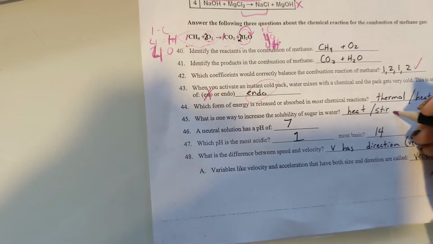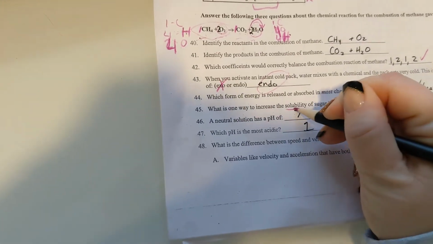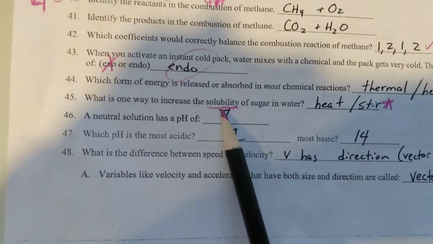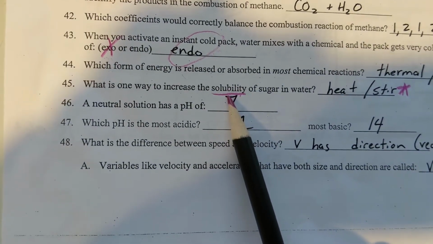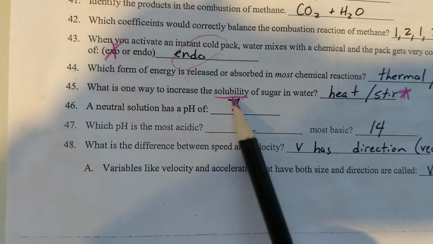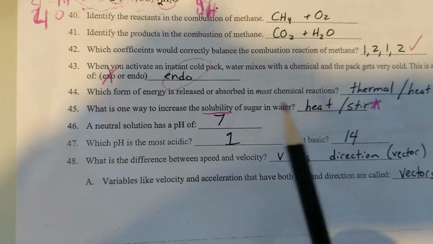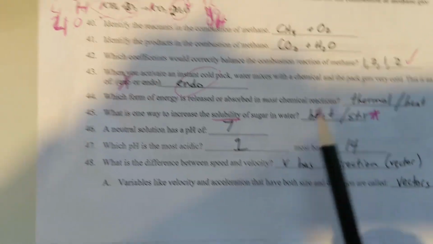And another good vocab term on here that we should review is solubility. Solubility basically means dissolvability. So if I want to dissolve some solid sugar in liquid water, I could add heat energy to melt that sugar. Heat energy.